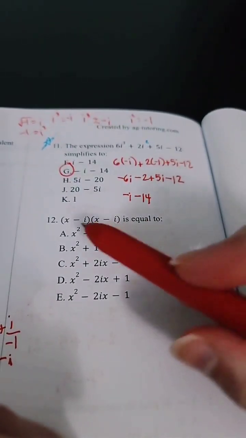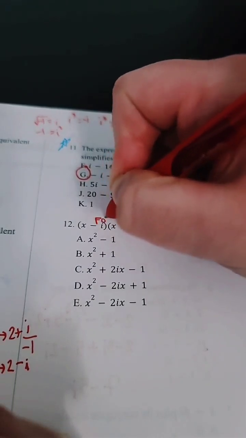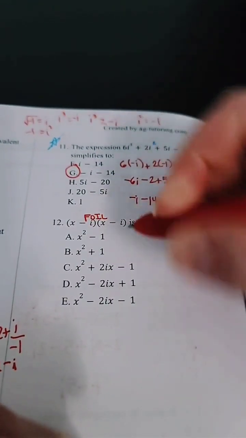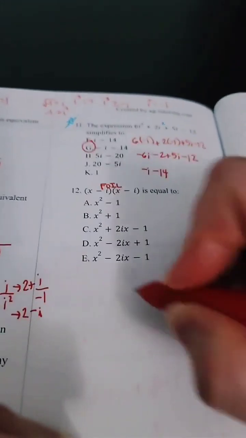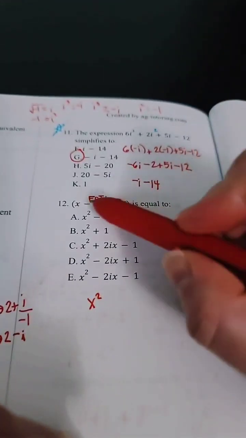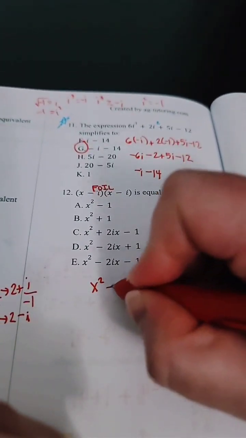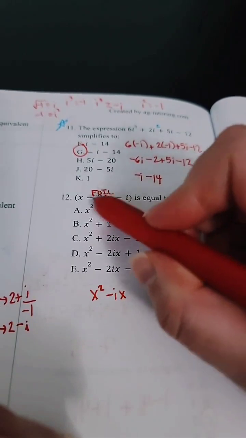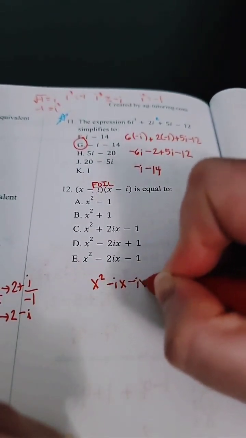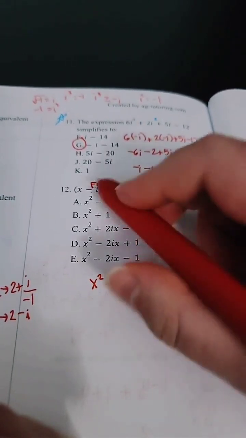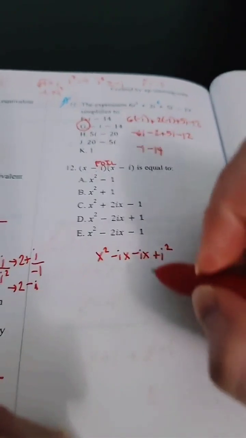So let's go to number 12, and this is a foiling problem because we have 2 terms plus or minus in parentheses times 2 terms plus or minus in parentheses. Let's multiply the first terms times each other, x times x, so that's x squared. O stands for outer terms we're multiplying, so negative i times x, that's negative ix. I stands for the inside we're multiplying, so negative i times x, negative ix. And L stands for the last things we're multiplying, negative i times negative i, so plus i squared.